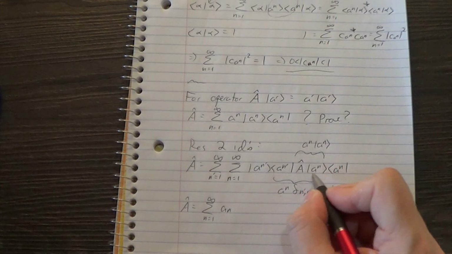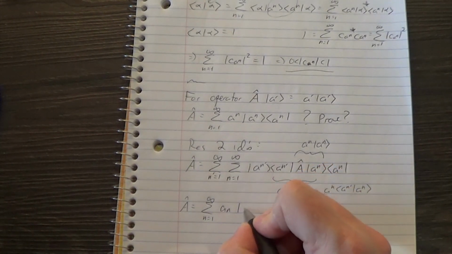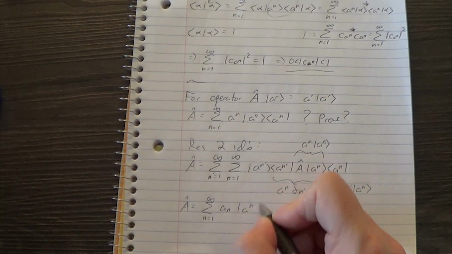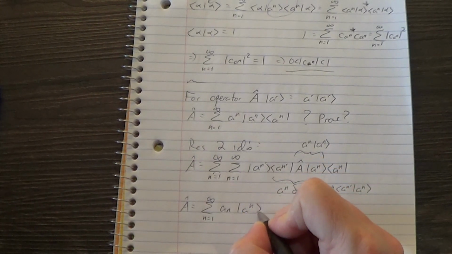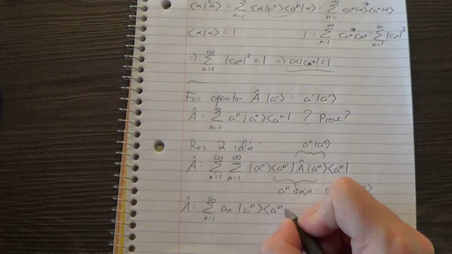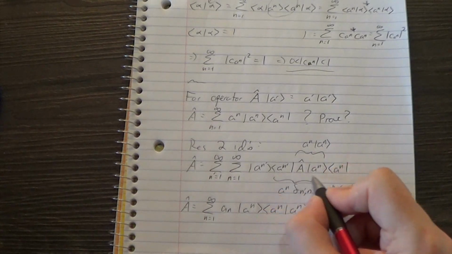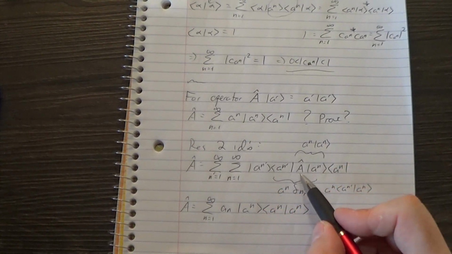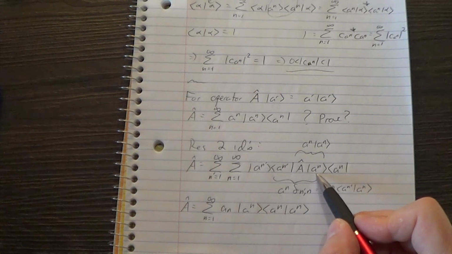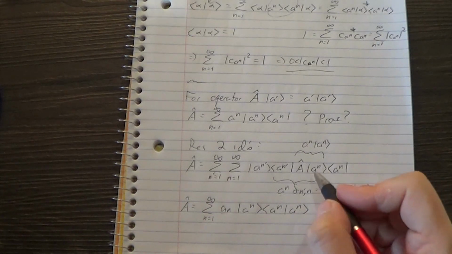Here's our eigenvalue from this, right? Now this guy is still here, but it's not n prime anymore, because the Kronecker delta makes all the n primes equal to n. So this is this part, right? Again, when this operator operated on this ket, it kicked out an eigenvalue, and that's here.